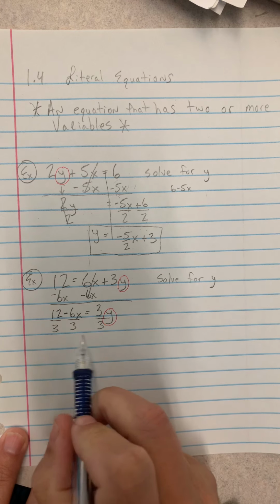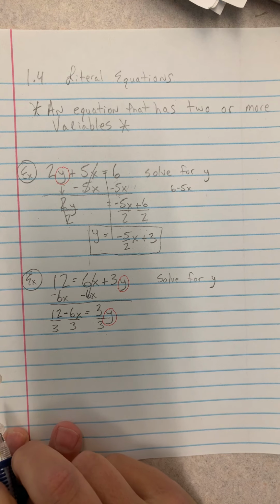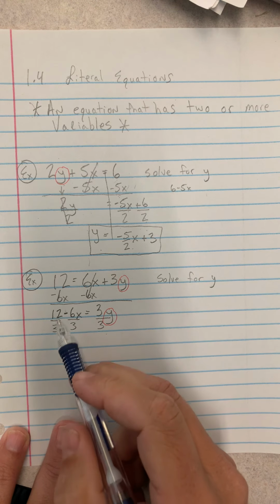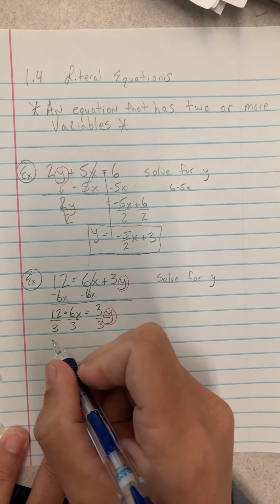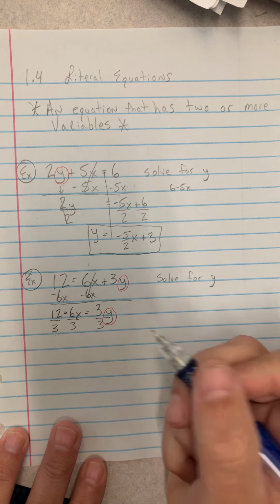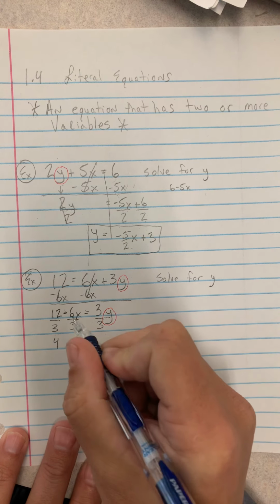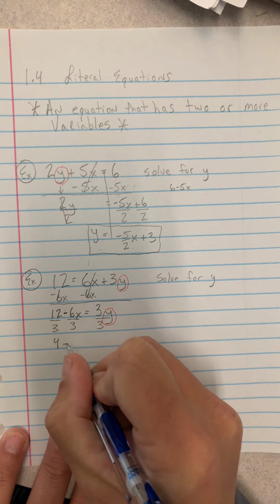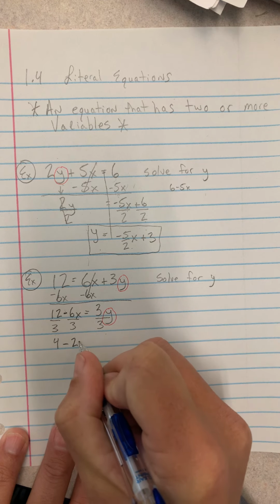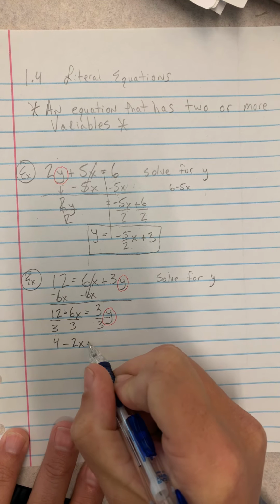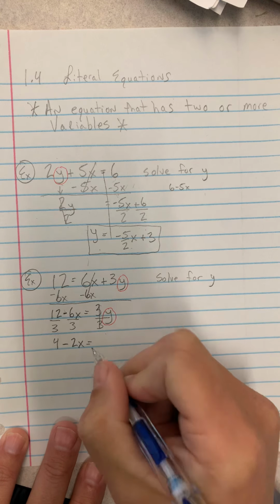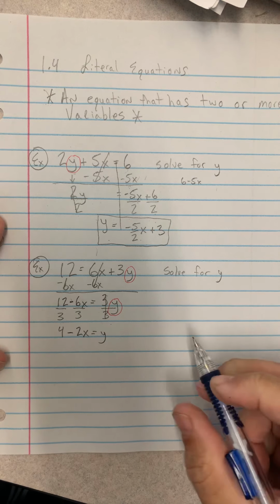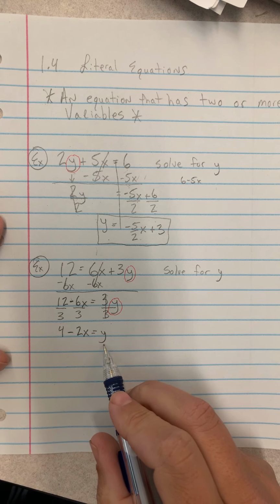And now I need to look at each of these and simplify them. I need to reduce the fraction if possible. 12 divided by 3, that would give me a 4. Negative 6x divided by 3. Negative 6 divided by 3, that's going to give me a negative 2, and I still have my x, equals, and then those 3's divide into each other, is equal to y. And now I've got y by itself.